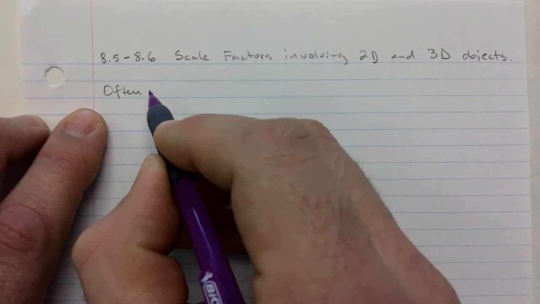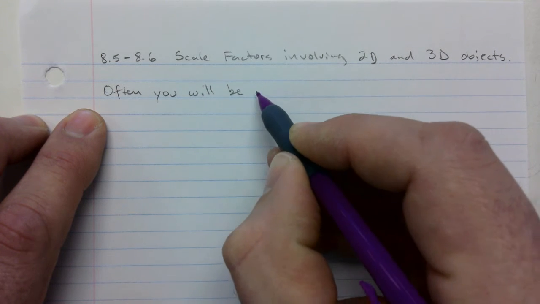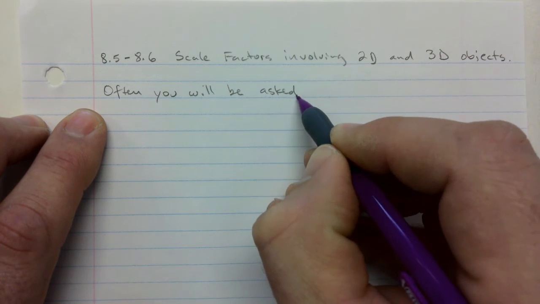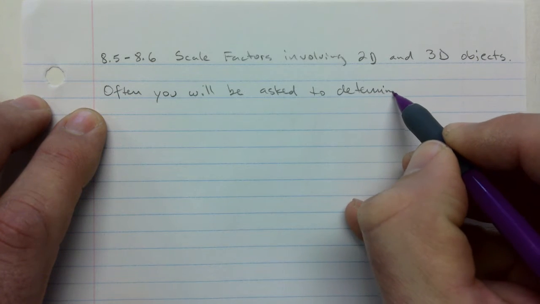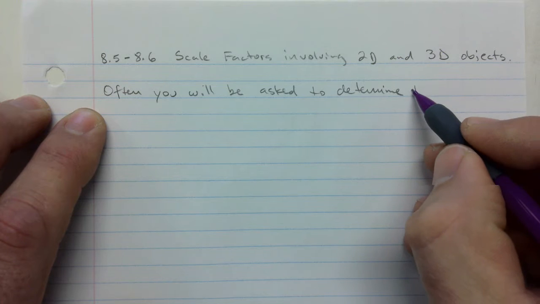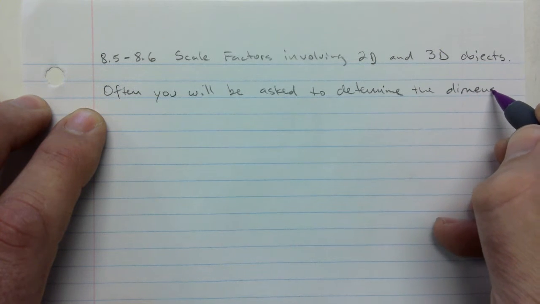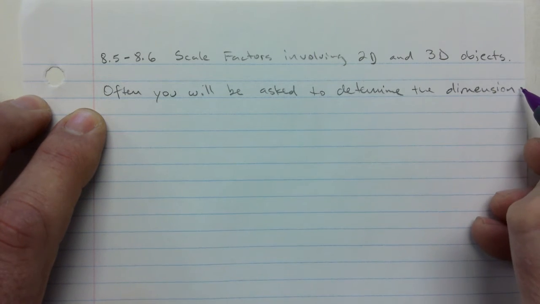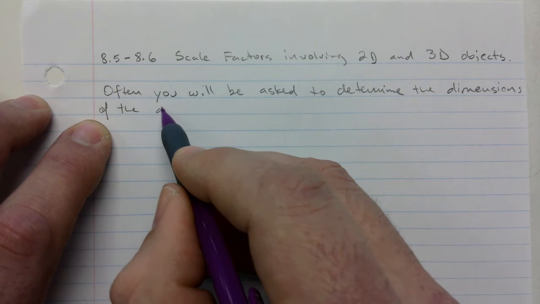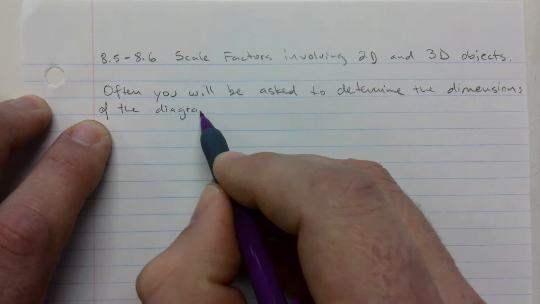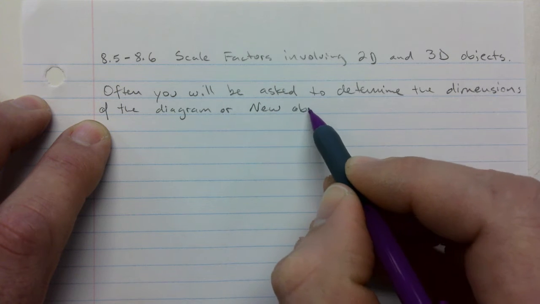Often you will be asked to determine the dimensions of the diagram or new object.